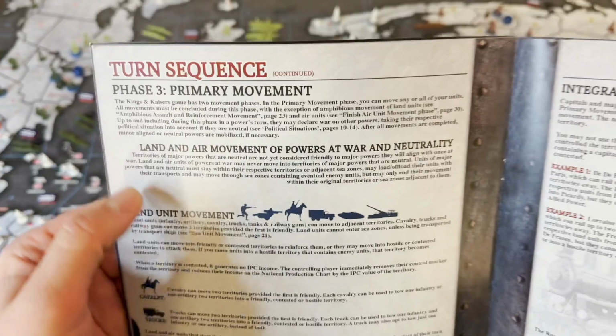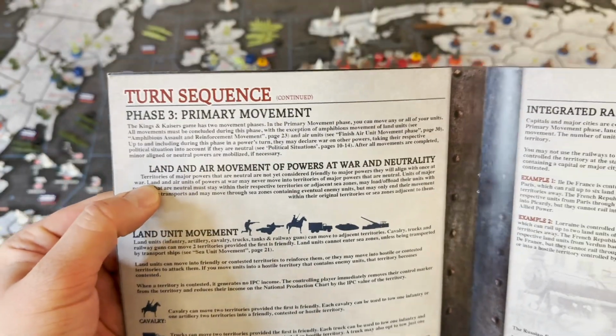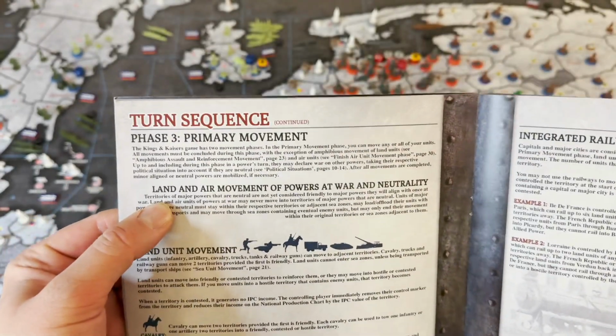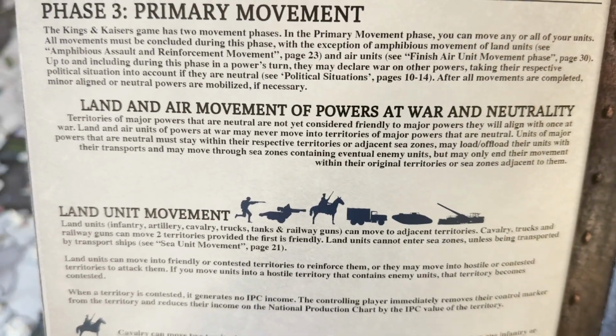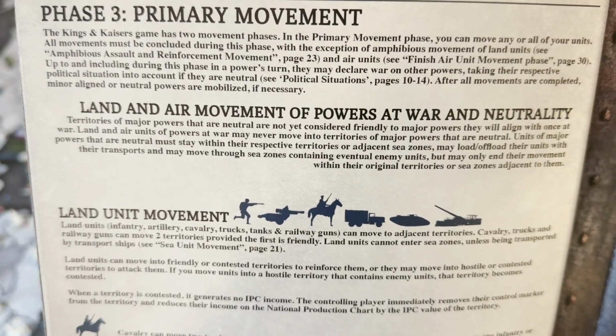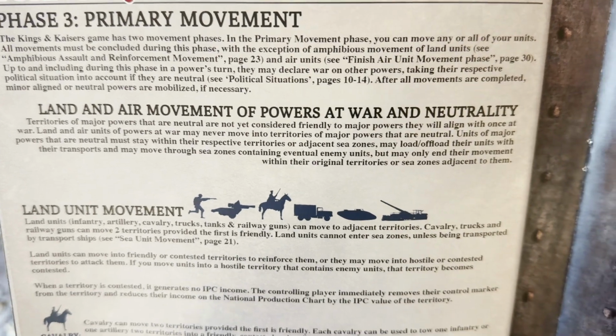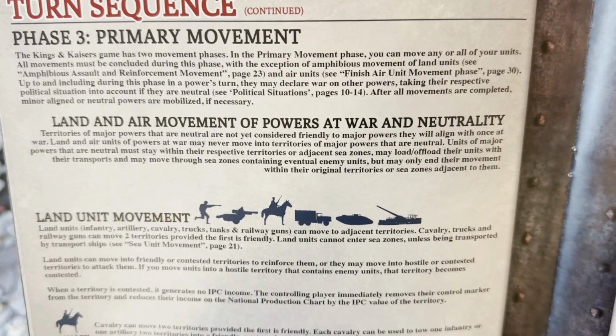So just to be crystal clear, this little paragraph here about land and air movement is very, very basic. I'll just pop it up here and you can read it. Territories of major powers that are neutral are not yet considered friendly to major powers they will align with once at war.